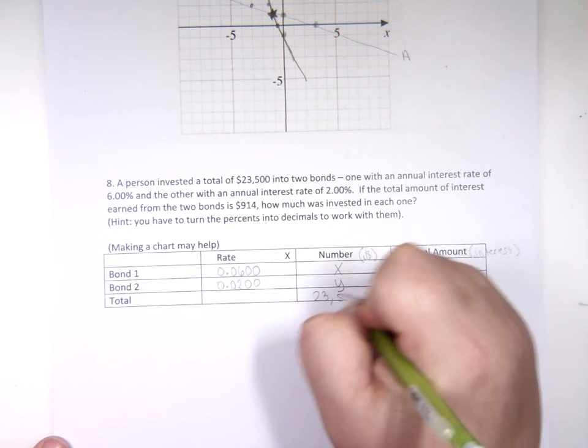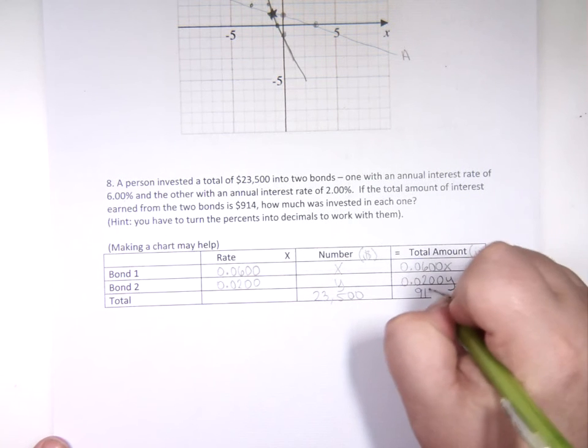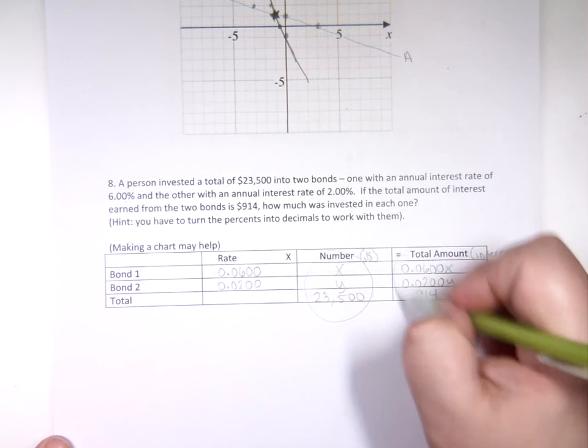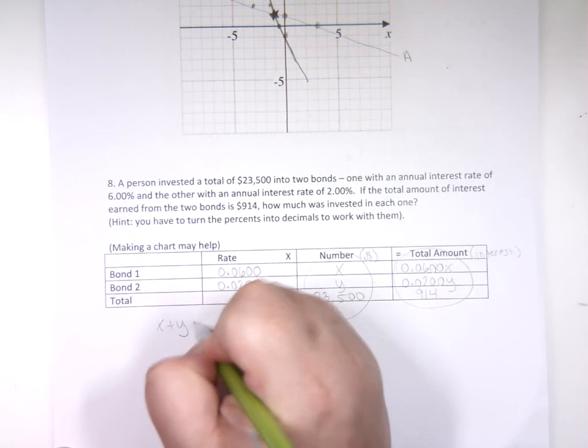And we know that the total amount of interest earned is $914. So now what we've got is a system of equations that we can solve. We know that X plus Y is equal to 23,500.